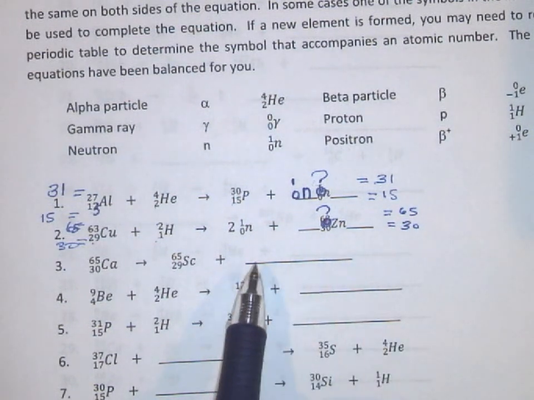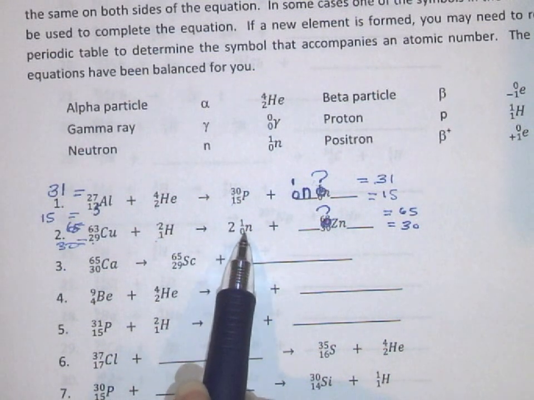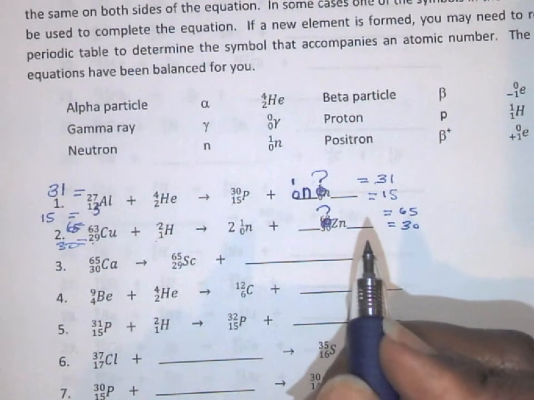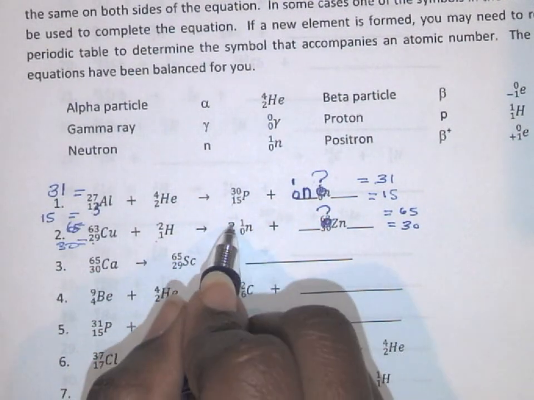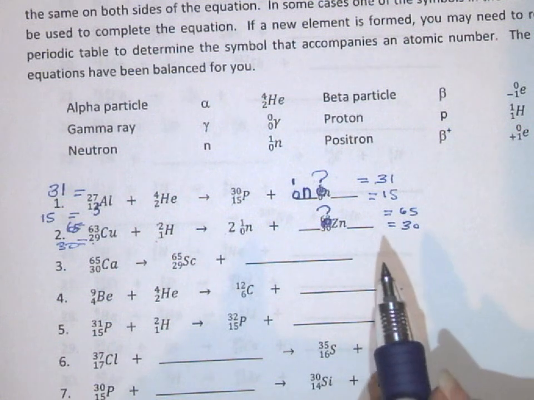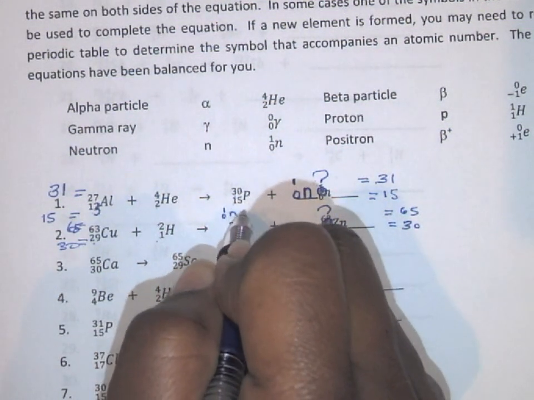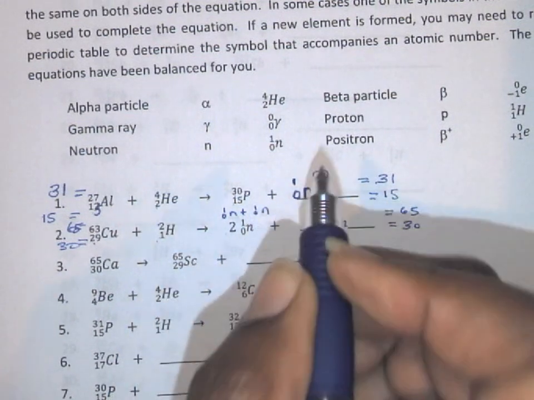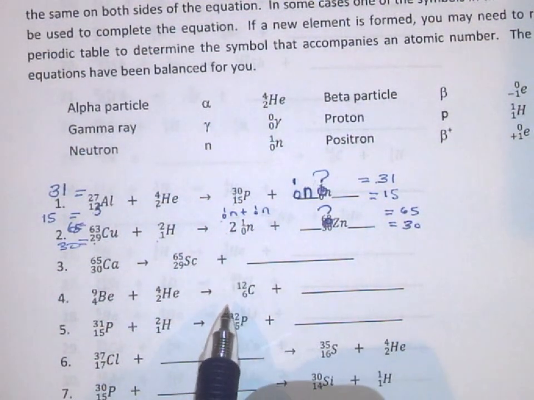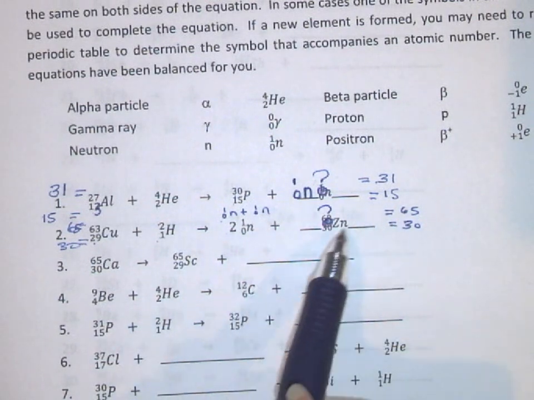Okay. So now I need to figure out what's going to go here to give me 65 and 30. Now, before I press on, I want us to take a look at this here. You see there's a coefficient of 2 in front of this neutron. So what does that mean? That means we have 2 neutrons. So I'm going to have to distribute or multiply that 2 to the top and bottom number when I do my math. Or I can write it out as this. This is equivalent to saying there's 2 neutrons here. All right, so let's try to figure out what my numbers are, and then I can figure out what my symbols are for my unknown.